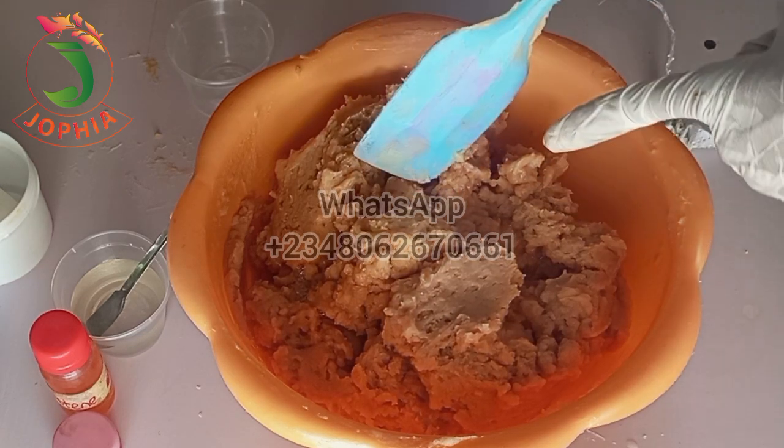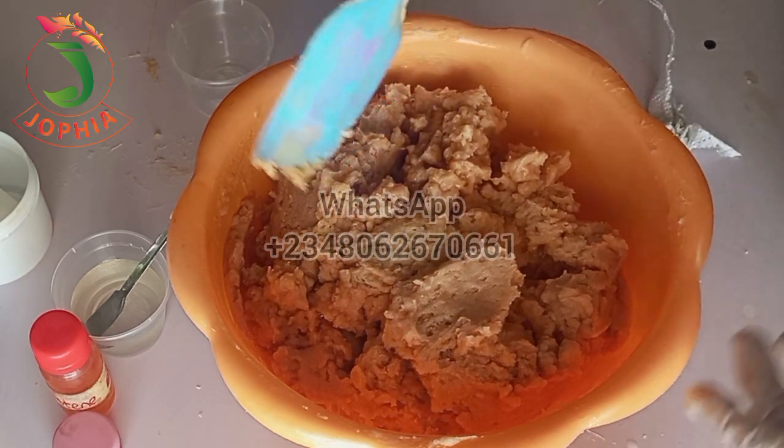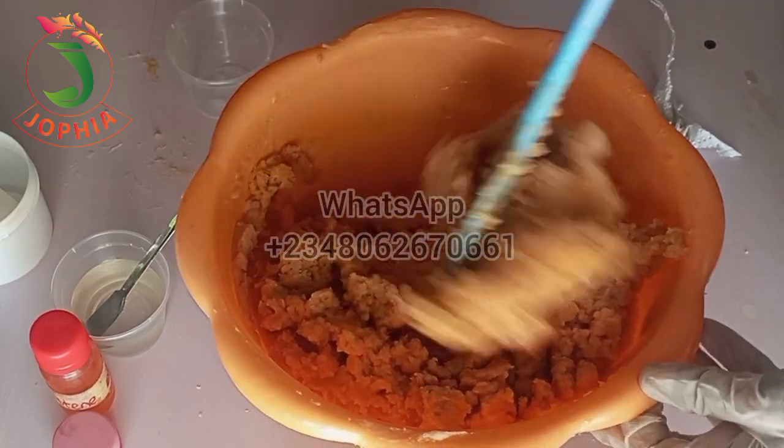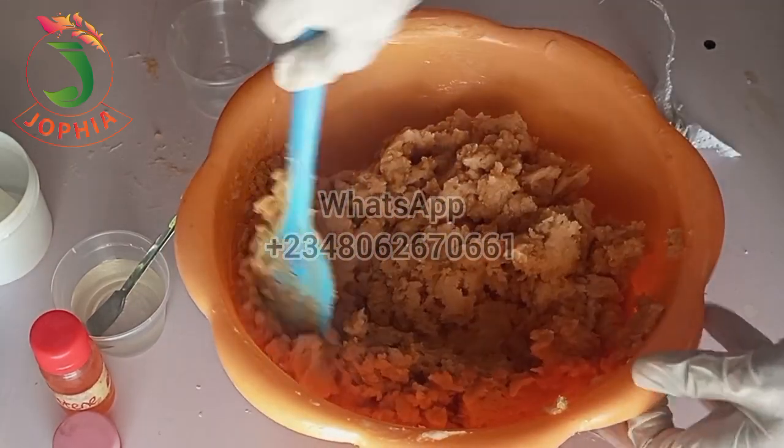Can you see that it's already volcanoing? Can you see the soap is rising up? Okay, that is volcano rising up. So I will mix it. It hasn't gelled to the point I wanted.